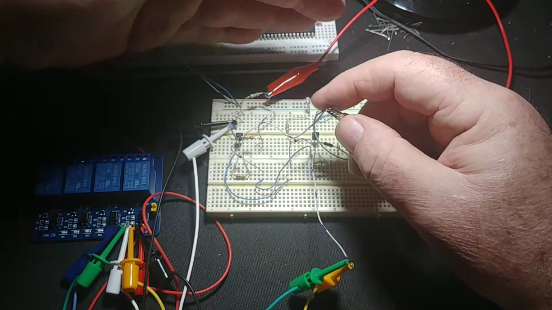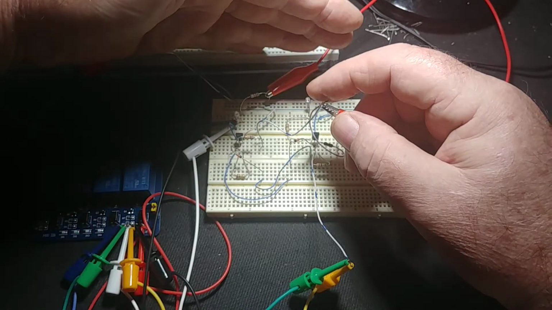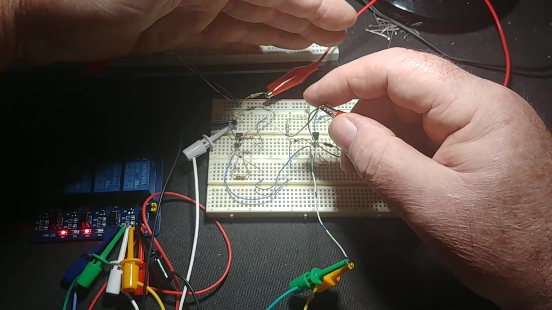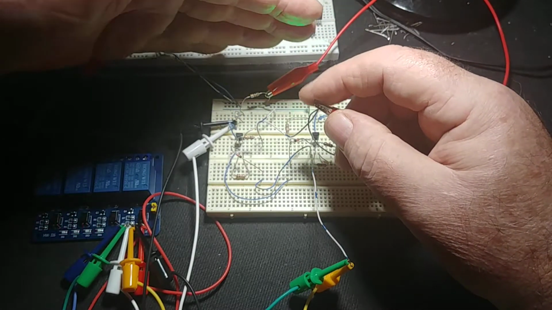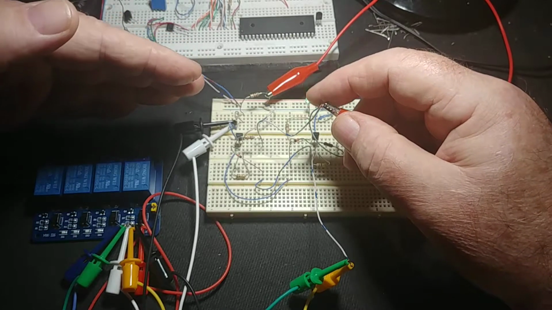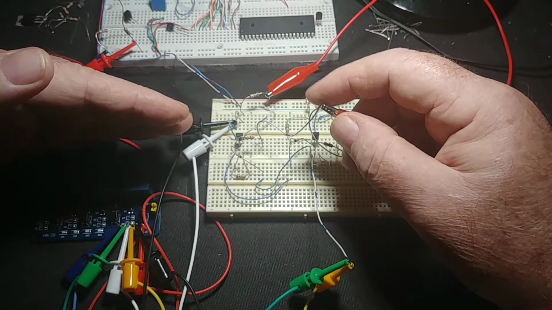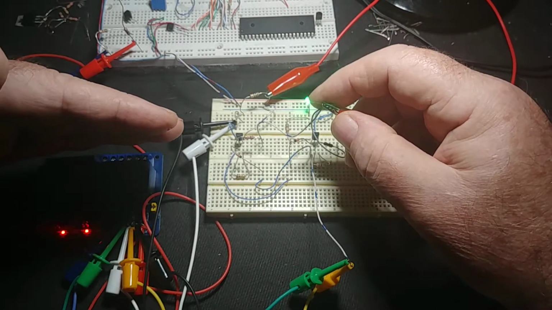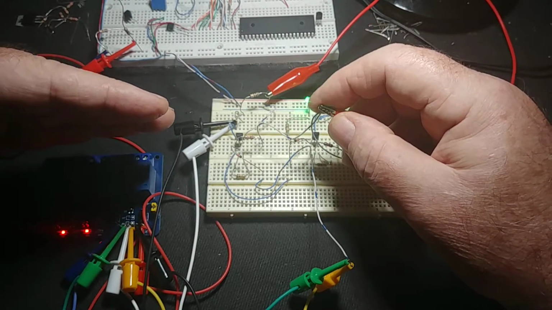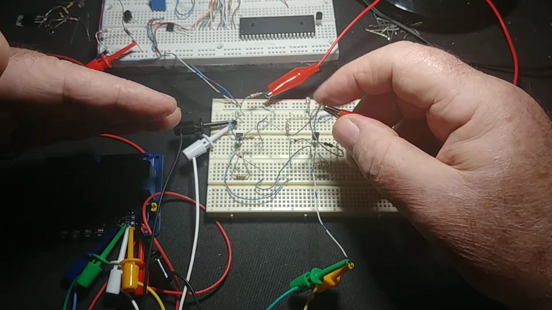And you can see the lights over there that sometimes one side will be on, sometimes the other. So this is the dangerous condition, just having both inputs getting turned on at the same time.